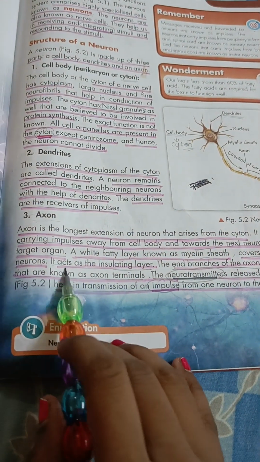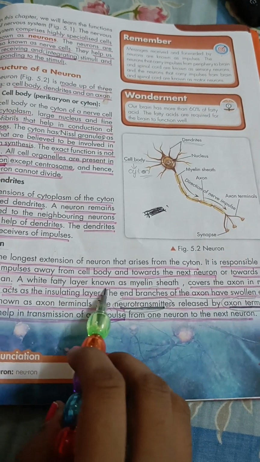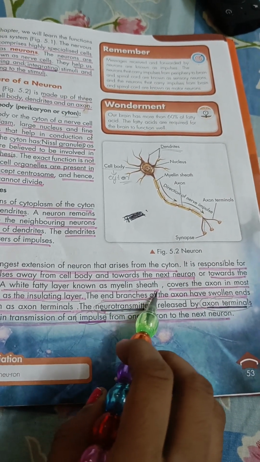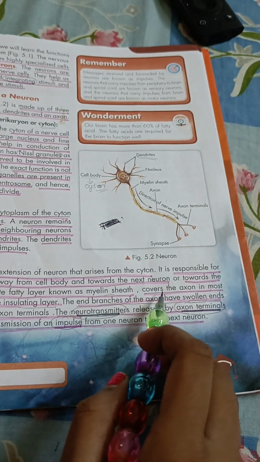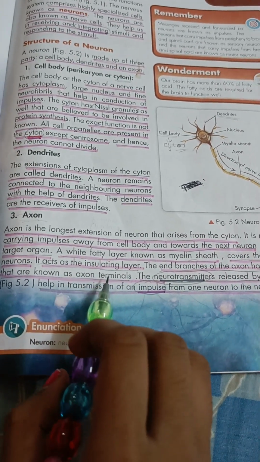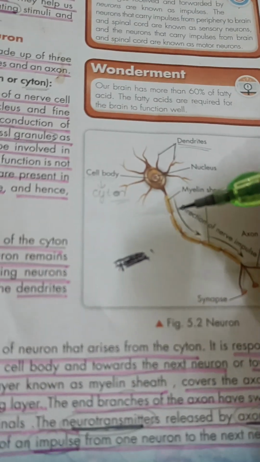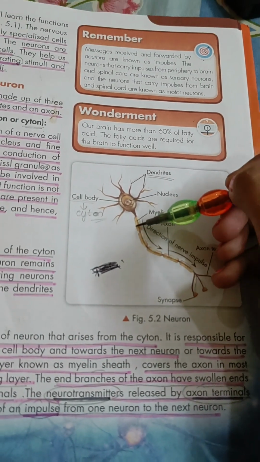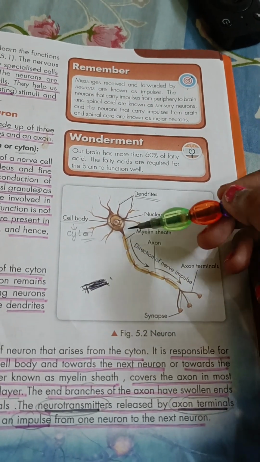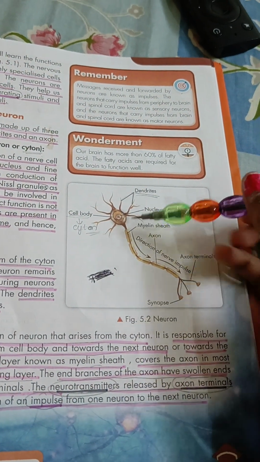A white fatty layer known as the myelin sheath covers the axon in most neurons. It acts as an insulating layer. If you can see over here, this pale yellow layer is actually white, but we cannot see it, so they gave it a yellow color.